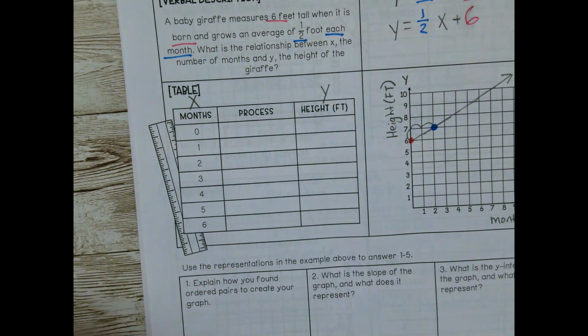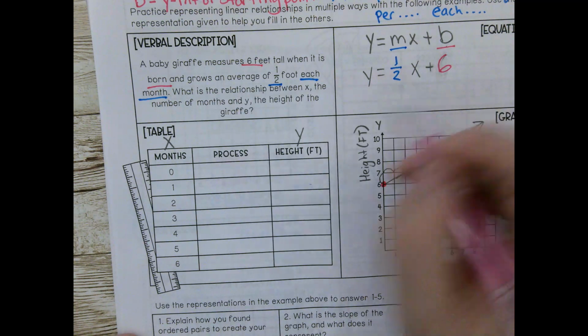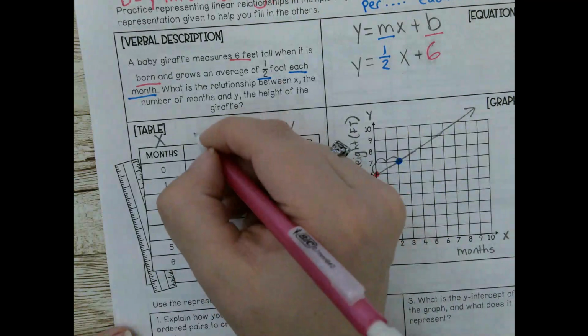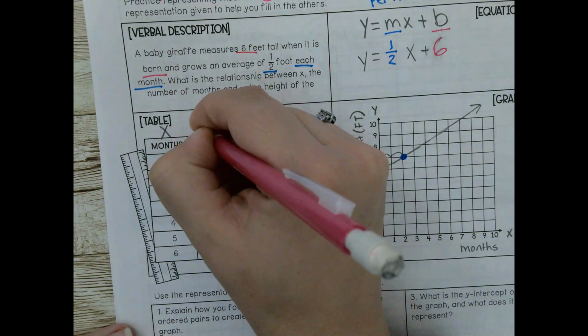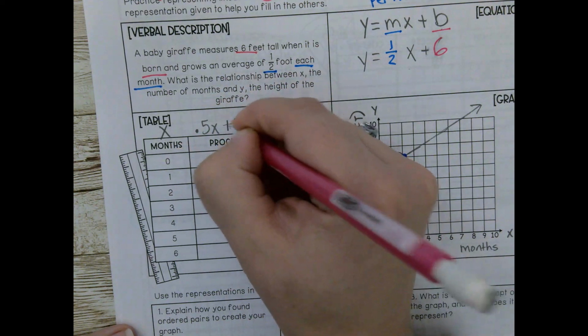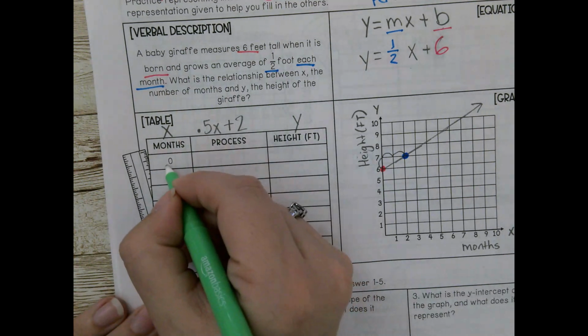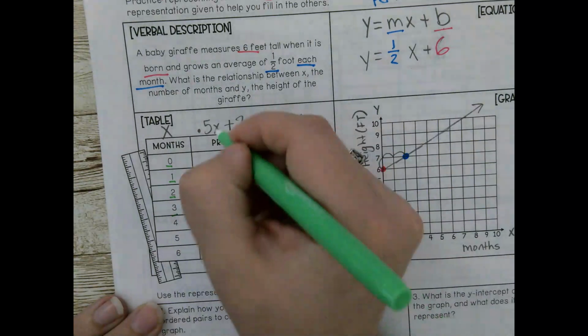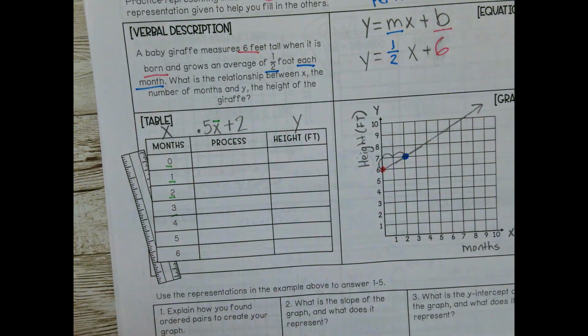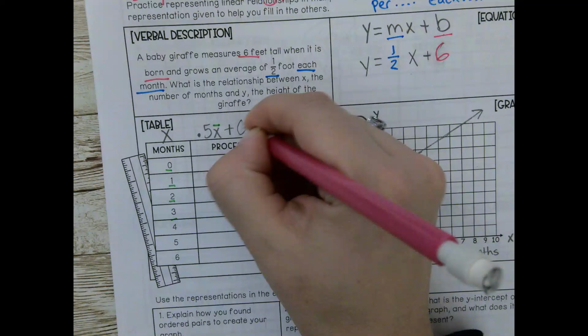So process, what does that mean? That's pretty simple. That's taking this equation and we're going to replace the X each time with one of these numbers. So I'm going to turn it into a decimal just to make it easier to use, so we don't have to convert it to a decimal every time. Okay, so I'm going to take these X's and they're going to replace.